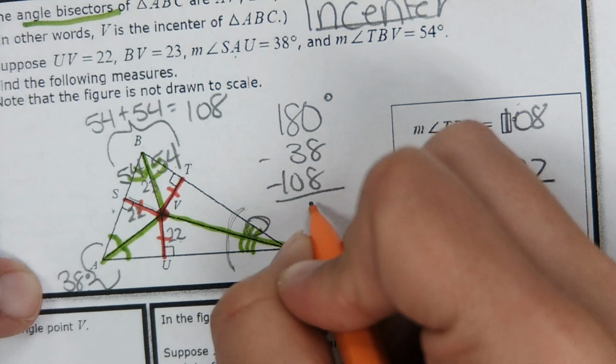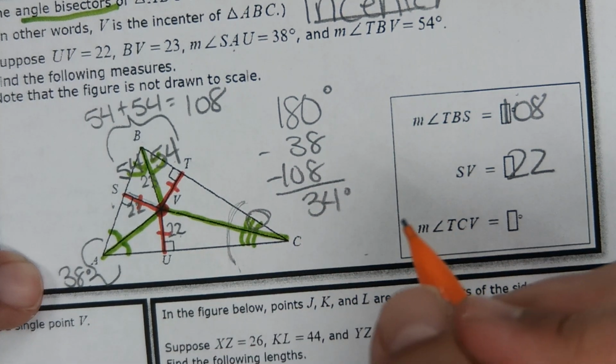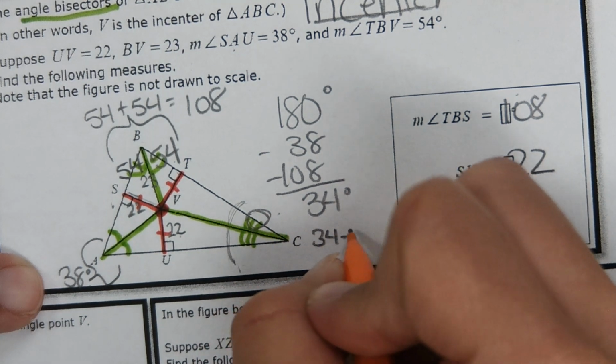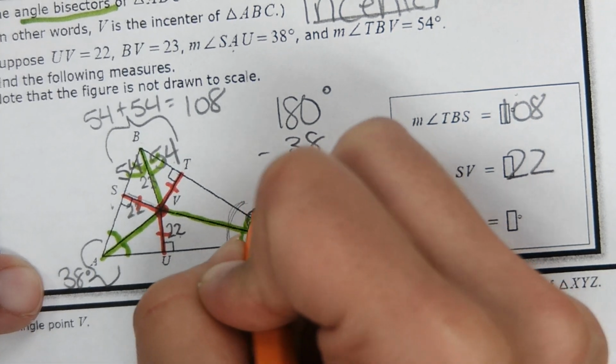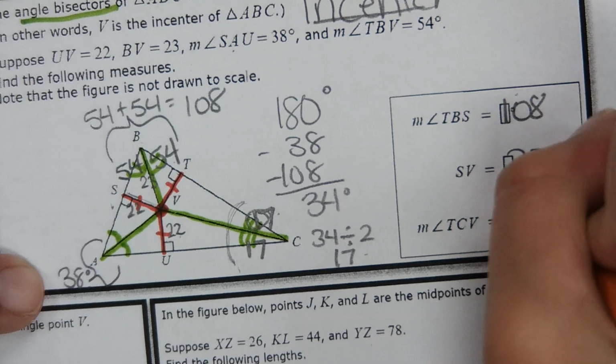And then this would subtract to 34 degrees, but that's this whole angle. And then to find just this part, 34 divided by 2 would give us just the half. So 17. So this is 17. This is 17. So TCV is 17.